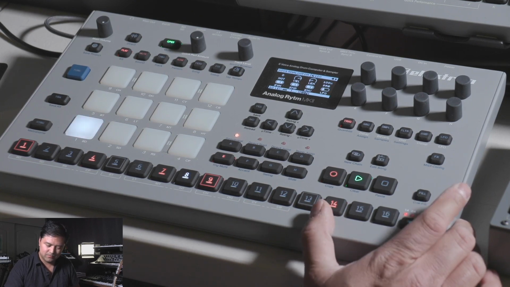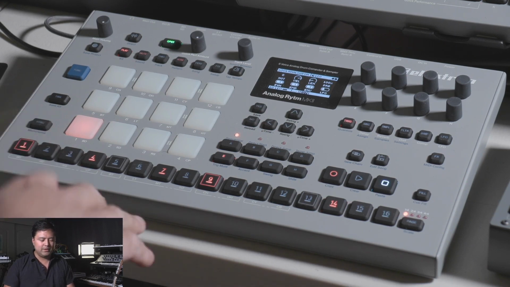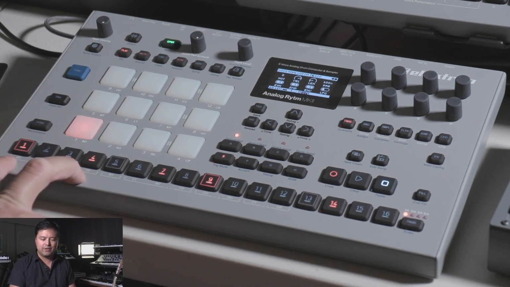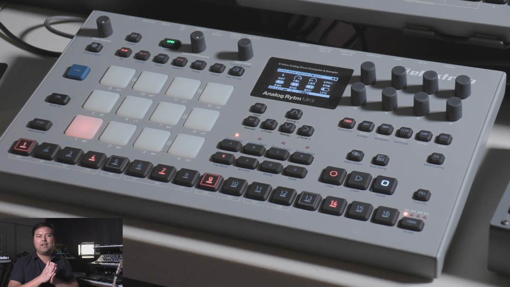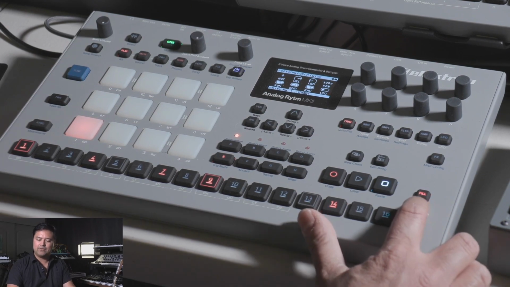There's another interesting way to use the fill button. Say you want the fill trigs to trigger just on the next repetition. Then you would hold function and press fill, and you'll see that it's queued up red.